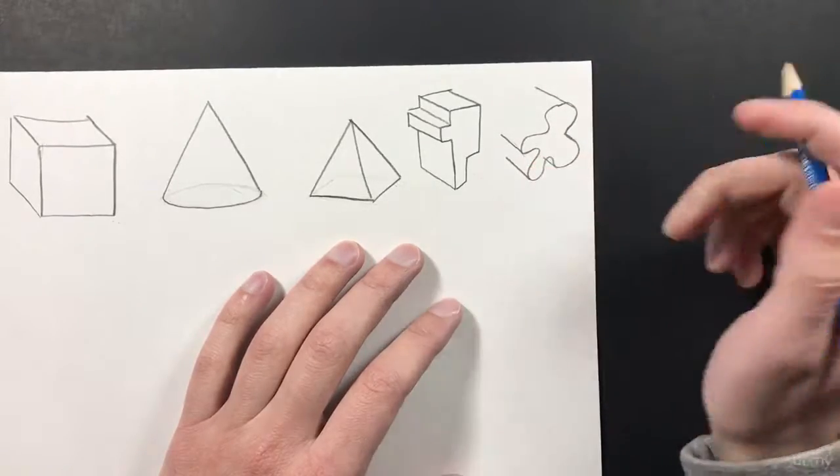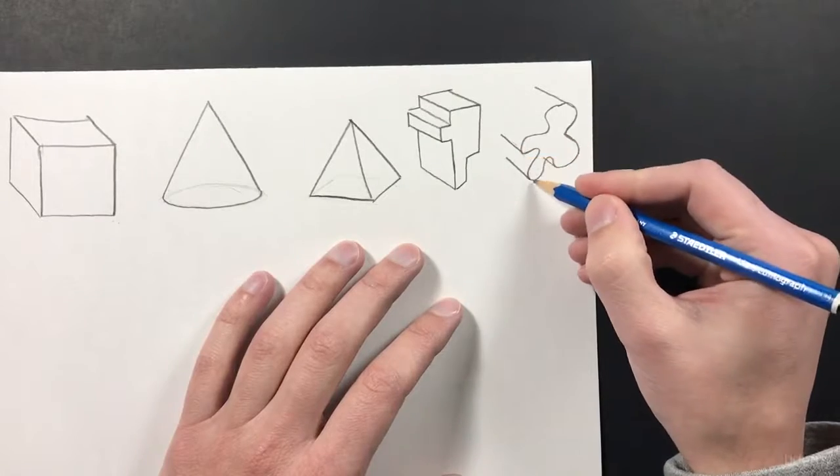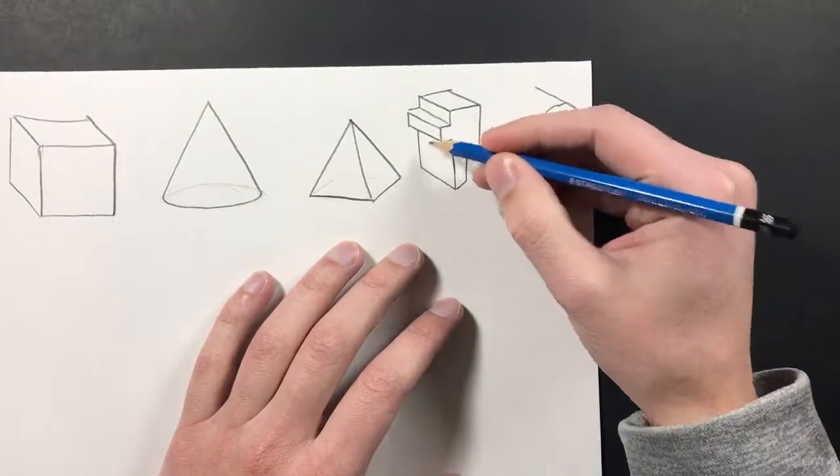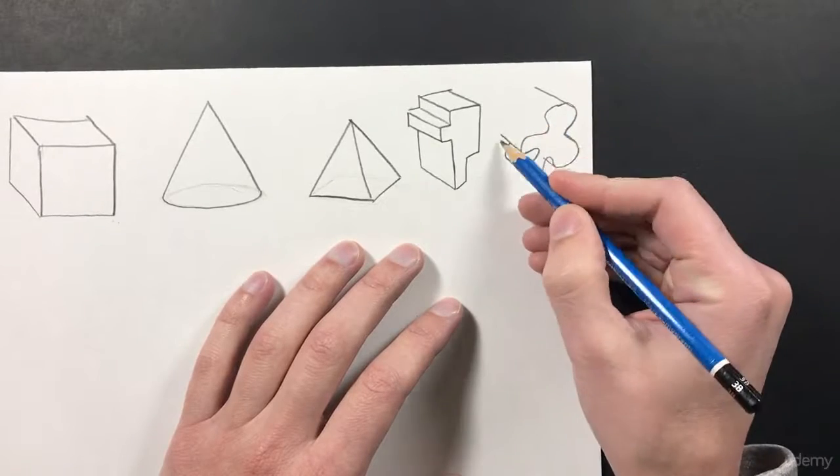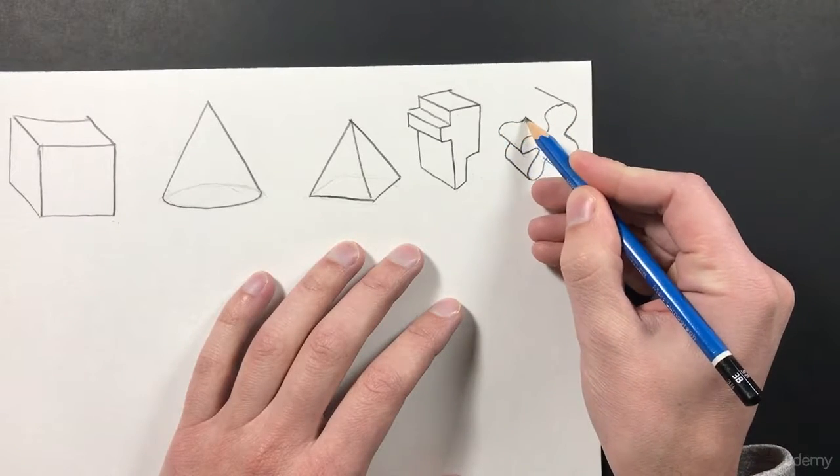And then, whoops, I went over a little bit right there. Then we can go ahead and we want to copy this shape like we did on this. We want to copy this edge over onto this edge. So we'll copy that shape right there. And we'll copy this edge also.